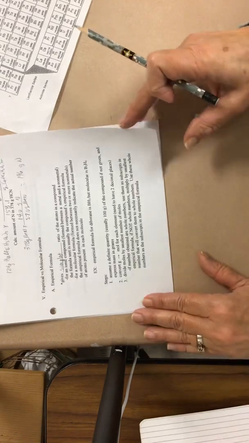Okay, here are your steps. So we're going to assume you have a definite quantity, usually 100 grams, of the compound if it is not given. And you'll express that mass in grams. So if it's percent, you just assume those percents are grams. You'll convert grams to moles for each element. You need at least two non-zero numbered decimal places if you can get them. And then you'll divide moles by the smallest number of moles. If the numbers you get are whole numbers, then they become your subscripts of your empirical formula. If they're not whole numbers, then you'll multiply by the smallest number that will convert them to whole numbers. And then these become your subscripts.